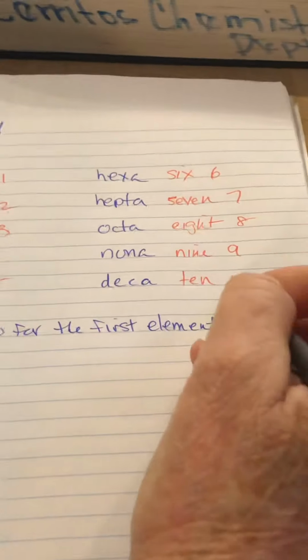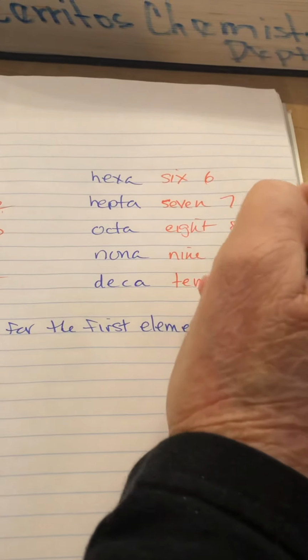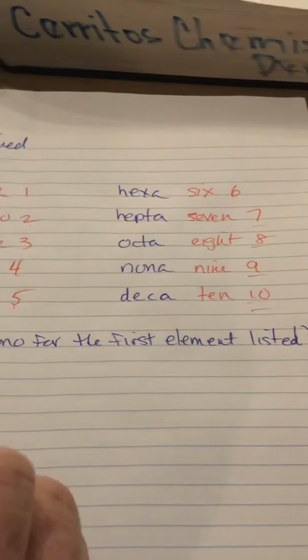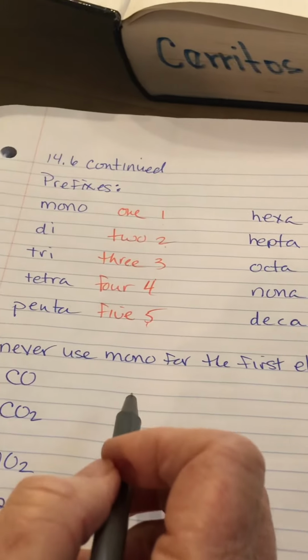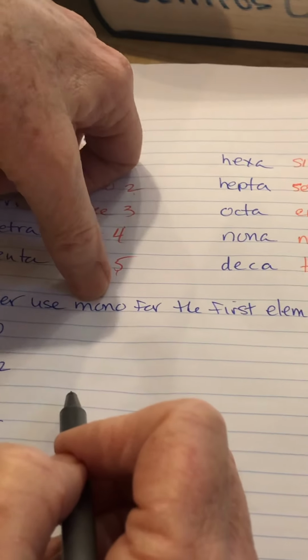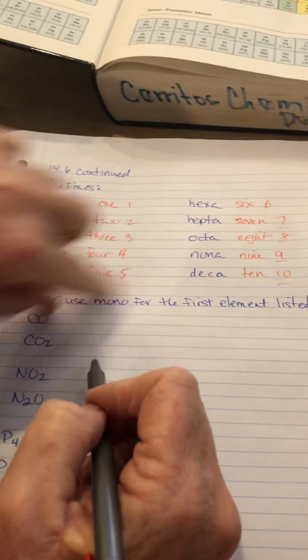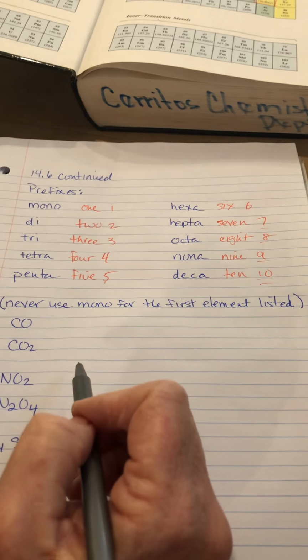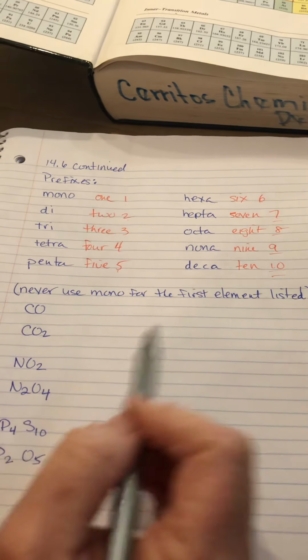So you will be seeing written numbers rather than the names of the numbers in these formulas. The thing you do have to remember is we never use the prefix mono for the first element that's listed. It's only used for element 2 and beyond.